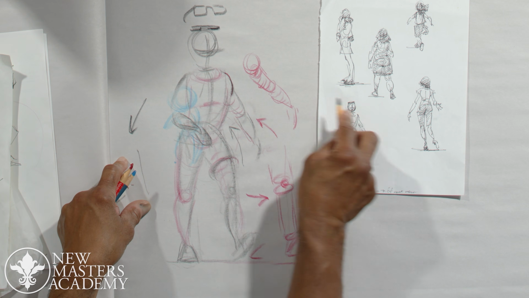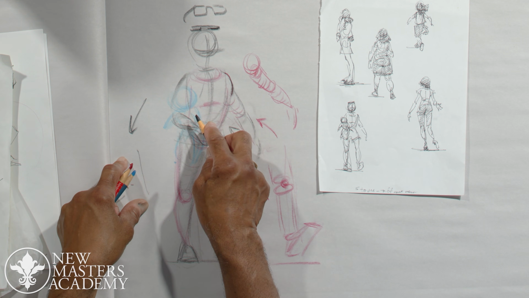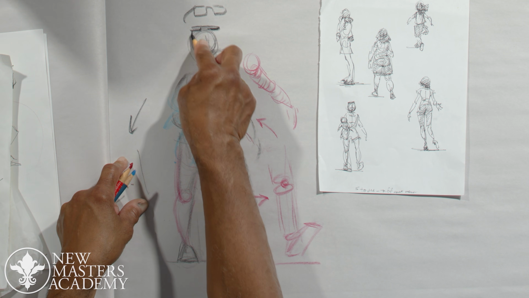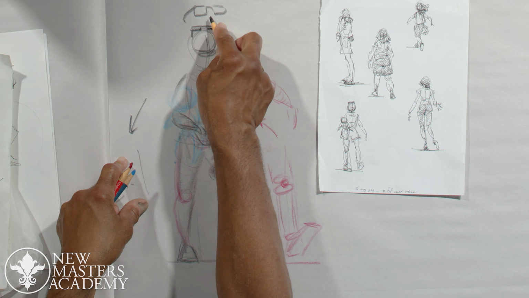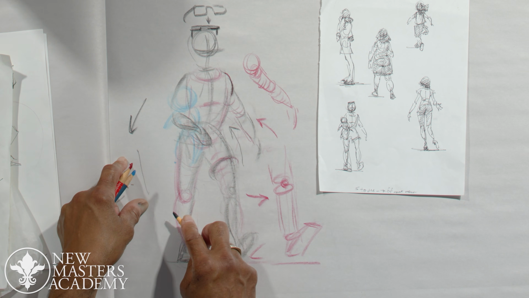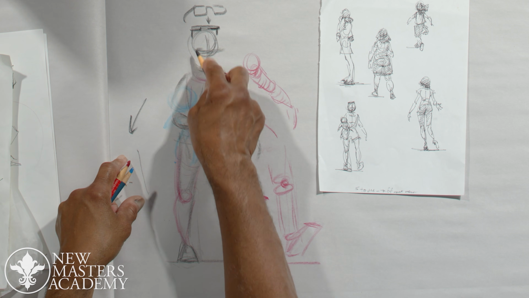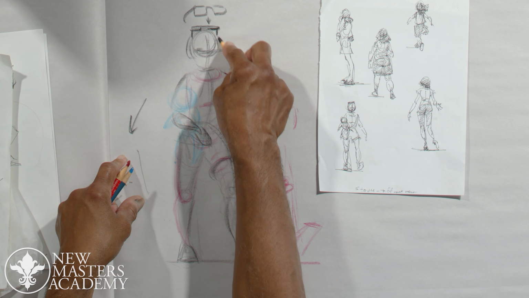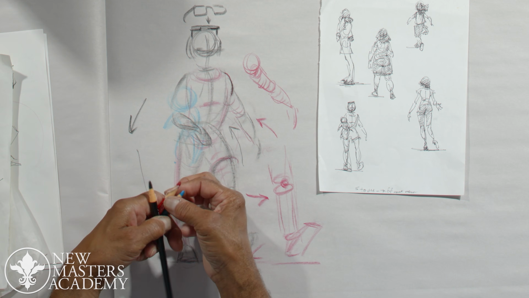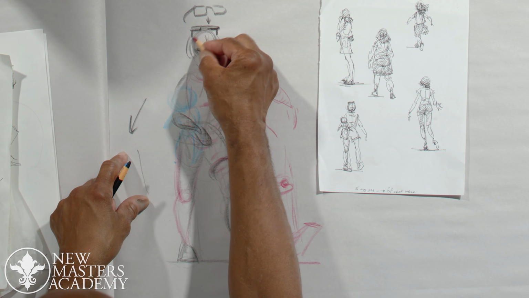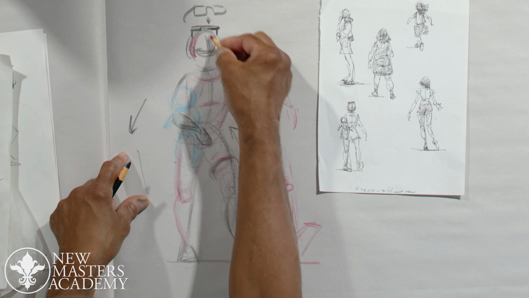And so even though it doesn't come off as glasses, this is what this is on top of her head. She had her glasses pushed up there, and she had her hair pulled back, probably I think in a ponytail, and so her hair was wrapped around her head.